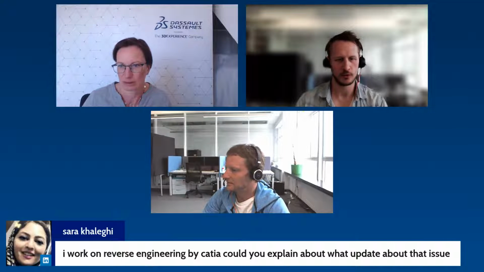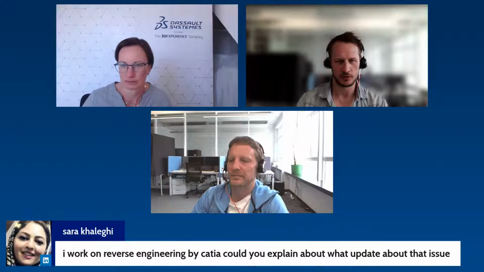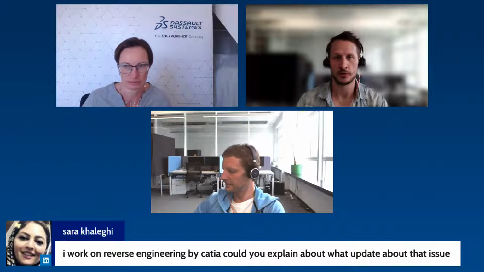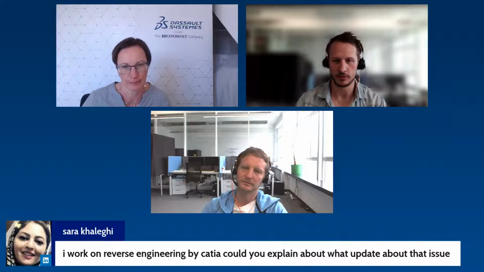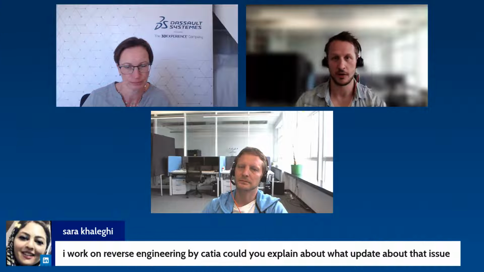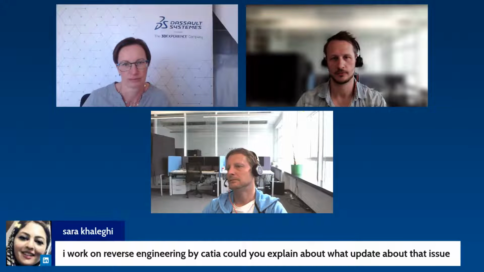Probably that would be nice, because reverse engineering is definitely possible in the 3D Experience platform. I know that it was also possible on CATIA V5. So if there is any power by, of course, that would still work on that.